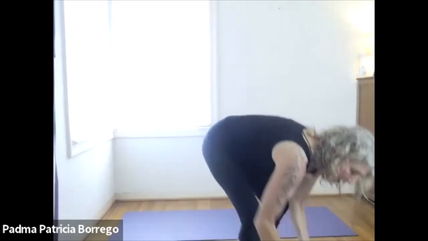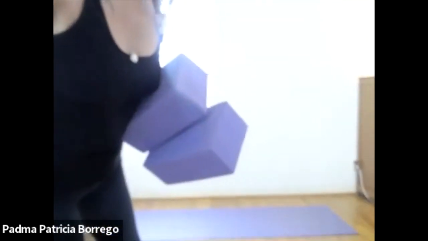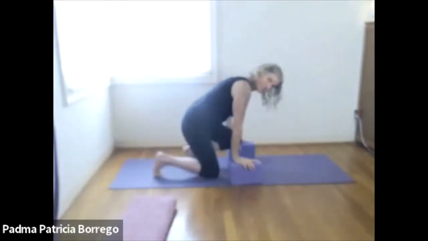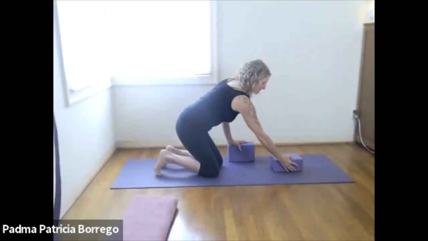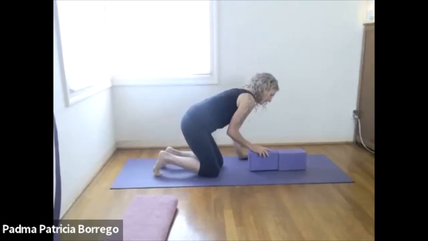Okay. All right, let's grab our blocks again. So you can set your blocks up so they're either at the lowest height. And my camera's all fuzzy. It could be at the lowest height and it could be at middle height.